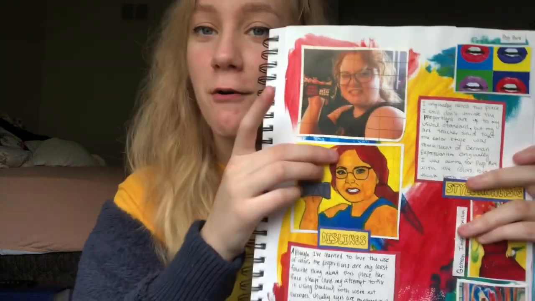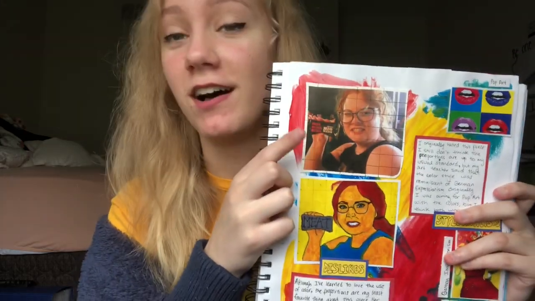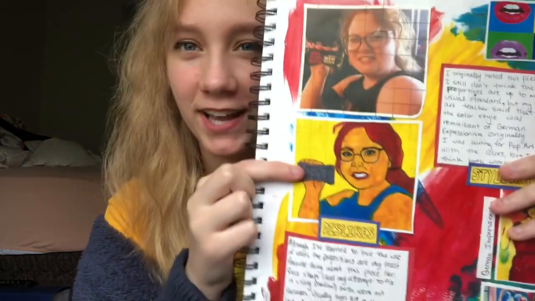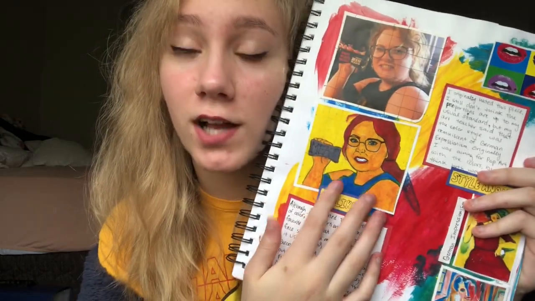So then I took a different picture I have of her, which is one of my favorites, from TGI Fridays, and then I painted it just really fast, just did the grid, as you can see, and then I used the colors that I used in the actual piece. And instead of having likes and dislikes like I had previously, I just had dislikes for this one. Although I've learned to love the use of color, the proportions are my least favorite thing about this piece.